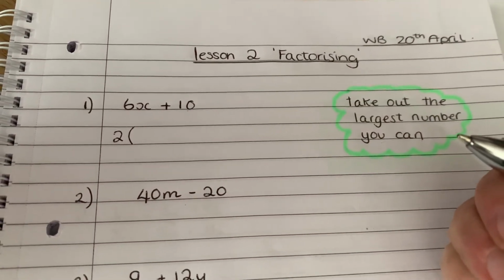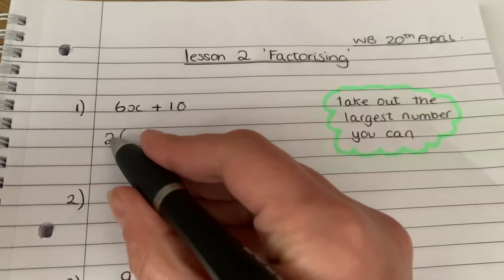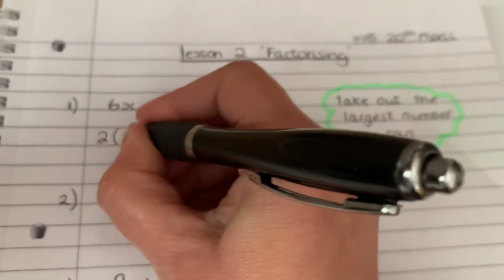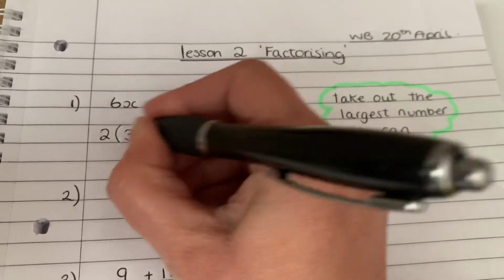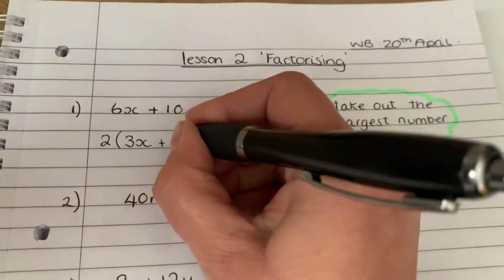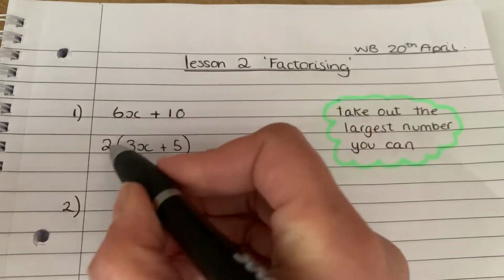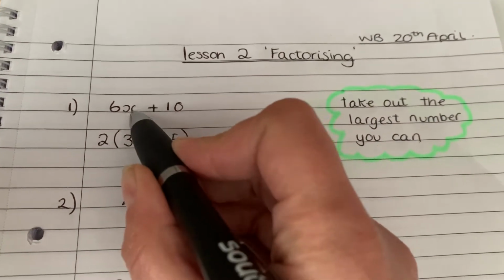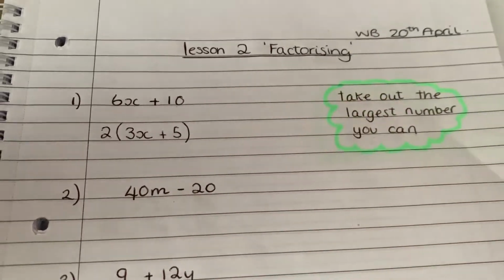Now we're doing the opposite to the claw now. So 2 times what to make 6x? That would be 2 times 3x. And then 2 times what to make 10? That would be 5. And then we can check our answer doing what we did in the last lesson, which is 2 times 3x, which is 6x, and 2 times 5, which is 10.